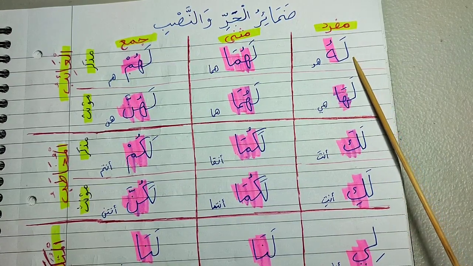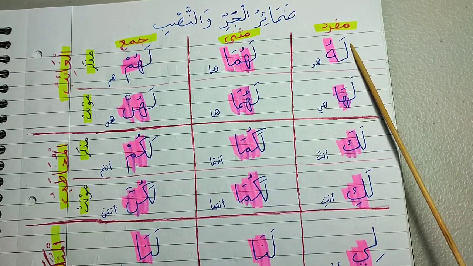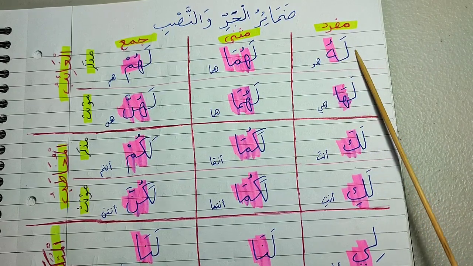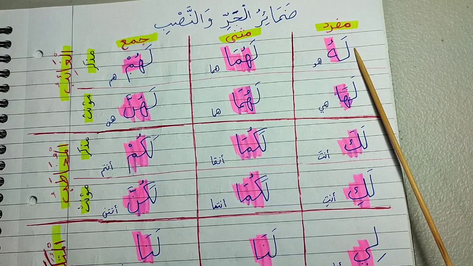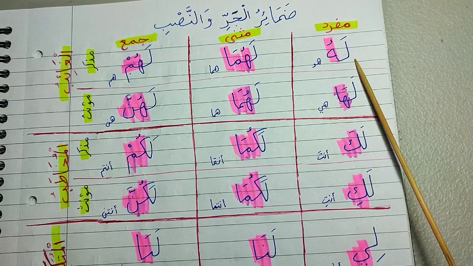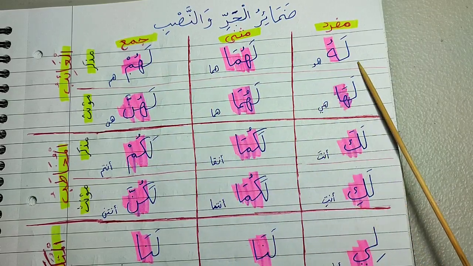So if it was ba, it is a harf jar, right? Bil jami'ati. Ba is a harf jar. If we used ba instead of lam, it would be bihi. We don't say bihu, because the transition from kasra to dhamma is difficult. So to make it easy, we give a kasra to the dhamma. So the has, the ones that have dhammas, they change into kasras to make it easy to pronounce.